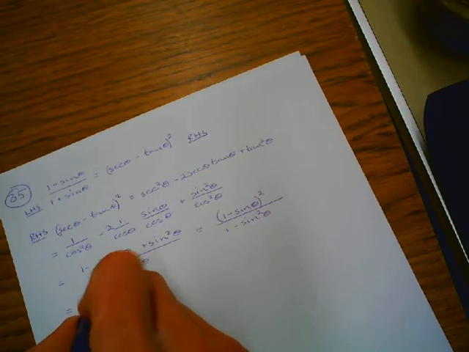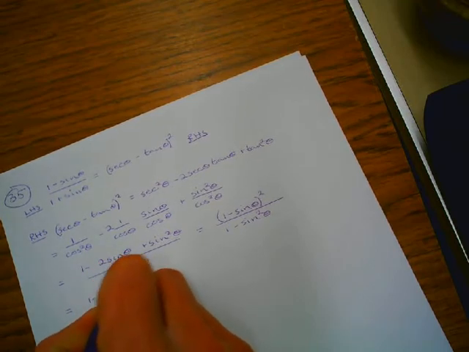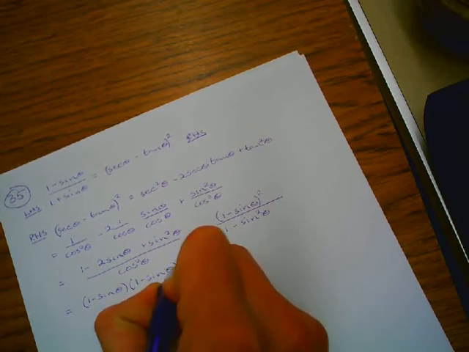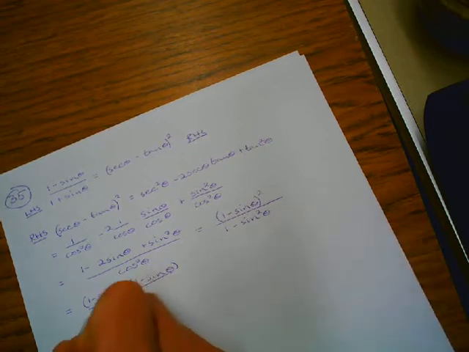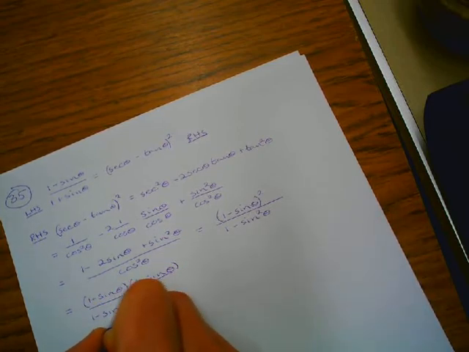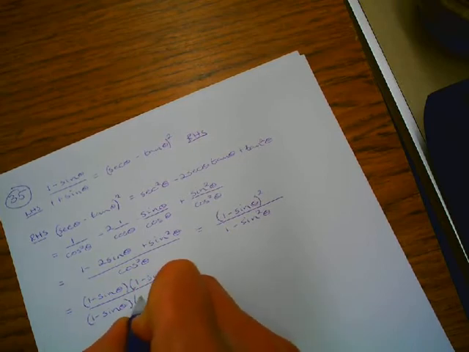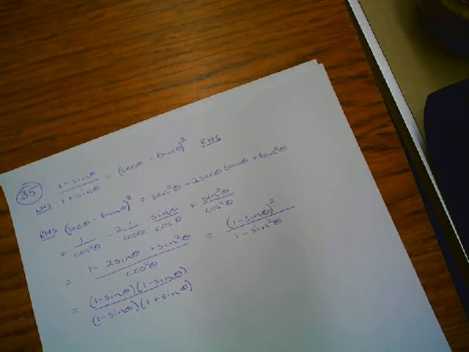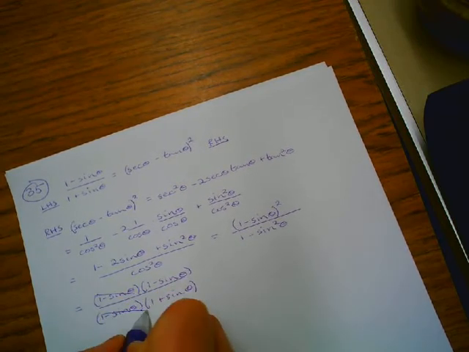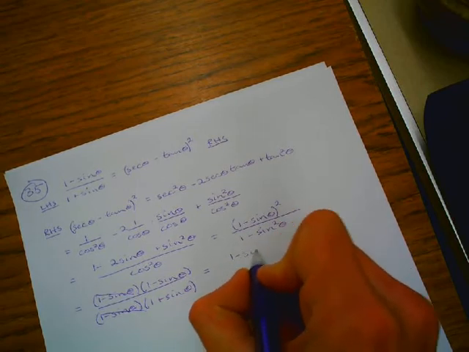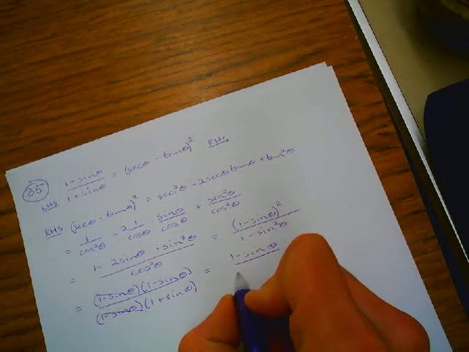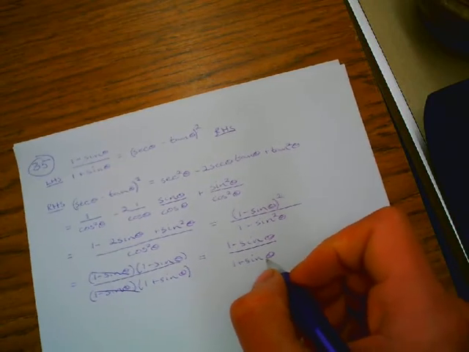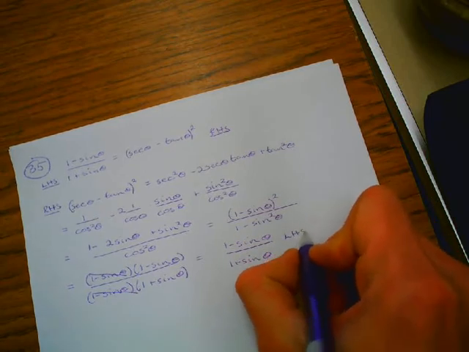This is 1 minus sine of theta times 1 minus sine of theta, that's just the numerator expanded, and then 1 minus sine of theta times 1 plus sine of theta as the difference of perfect squares. Then these cancel, and this is 1 minus sine of theta over 1 plus sine of theta, which is the left-hand side.